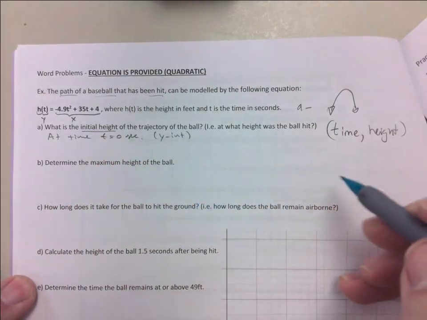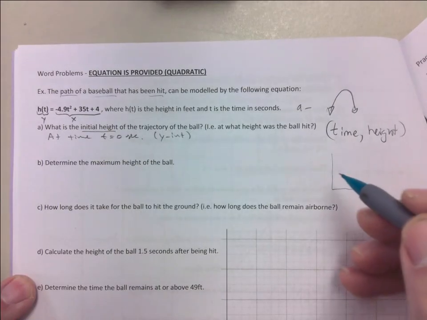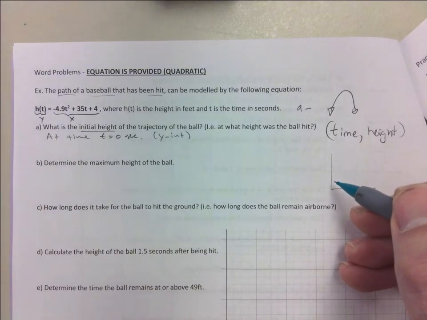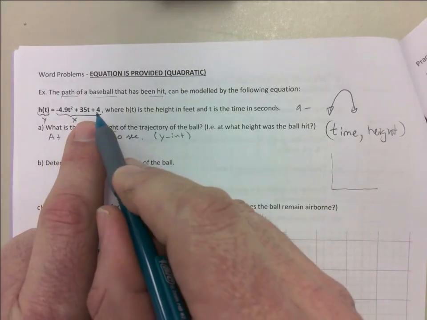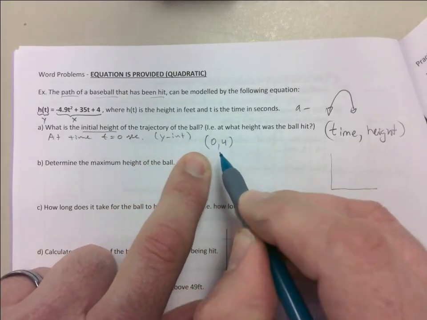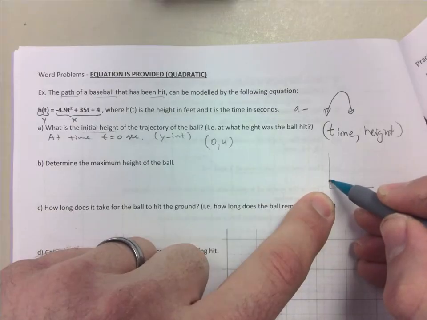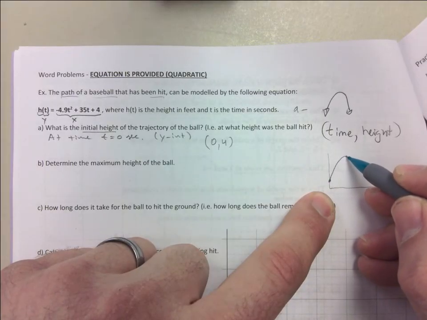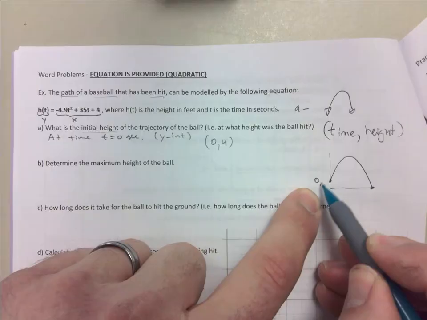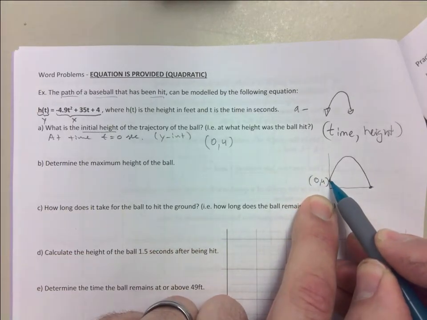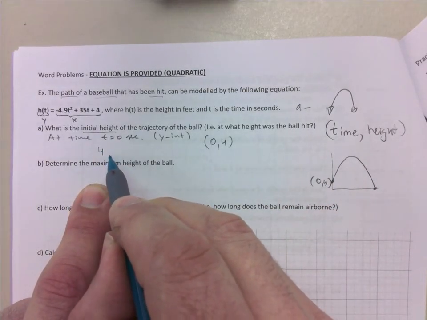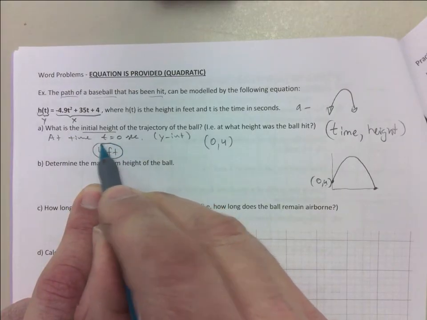If you want a little sketch on the side, are we starting on the ground or off the ground? Look at this. What does that tell us? What's the y-intercept? It's going to be 0, 4. So we're starting at 0, 4, and according to my calculator, this ball goes up and then it goes down, hitting the ground at some point. This is what I want you to think of as the initial height. Okay, so it's 4 feet. Because our height is measured in feet, you need to state that.